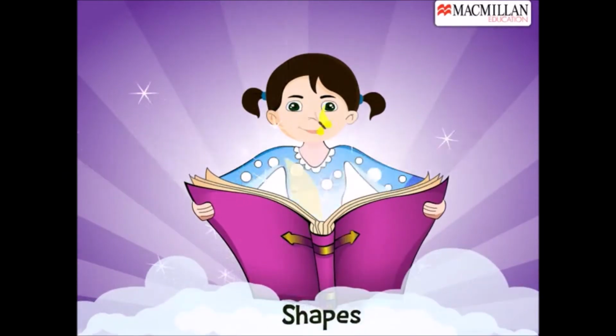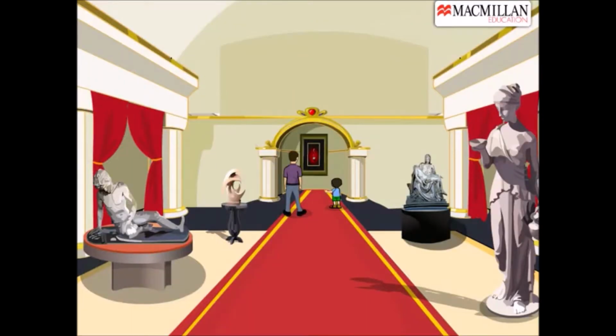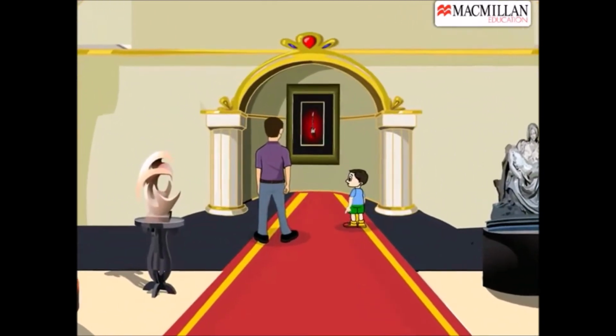Welcome to the world of shapes. Hey Dad, do you know what that is? It's a rectangular photo frame, son. Oh, I want to know about shapes. What's a rectangle?